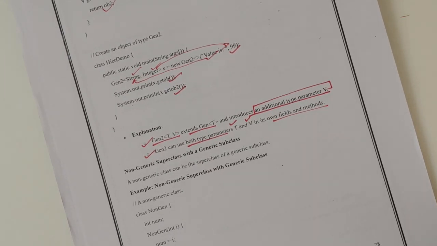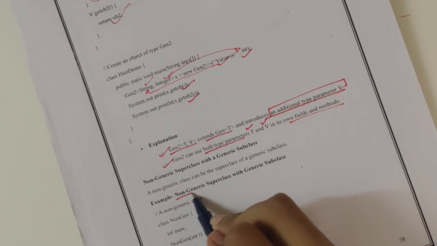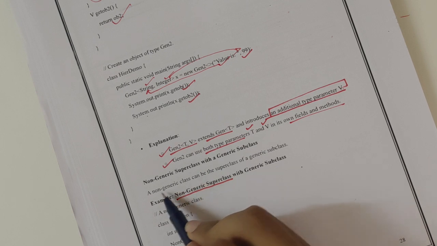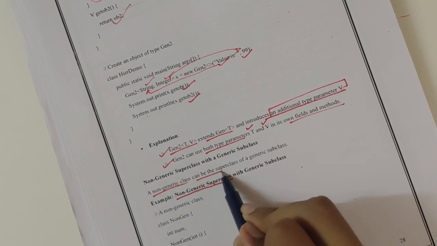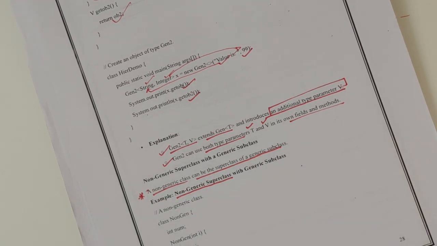Now the non-generic superclass with generic subclass. Let's see what a non-generic superclass is. A non-generic class can be the superclass of a generic subclass. This you have to remember. A non-generic class can be a superclass of a generic subclass.